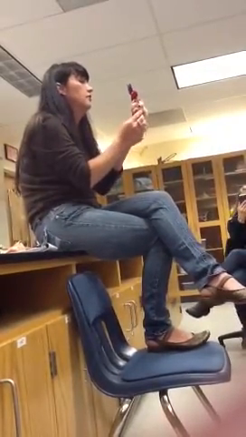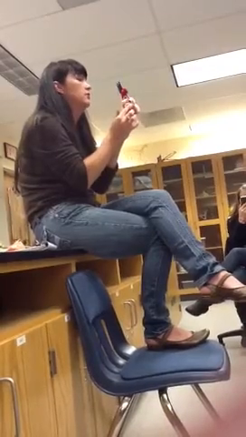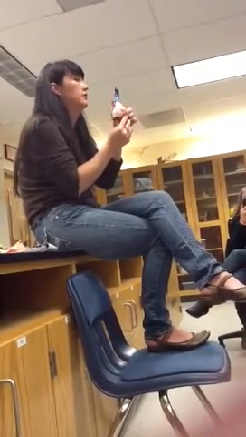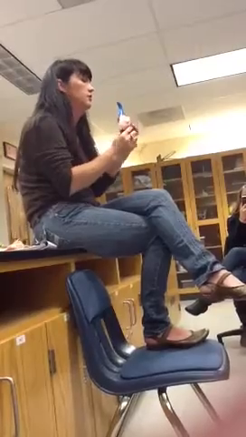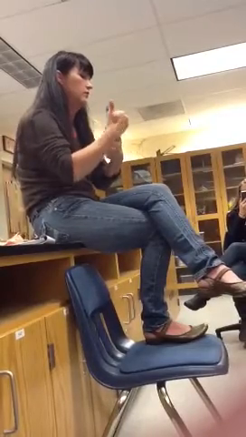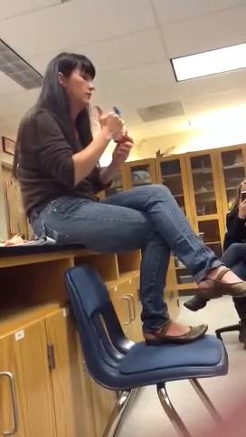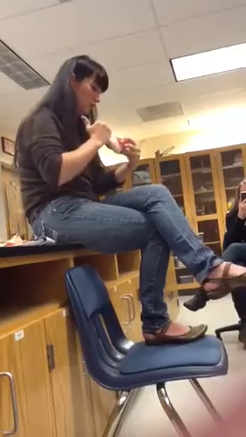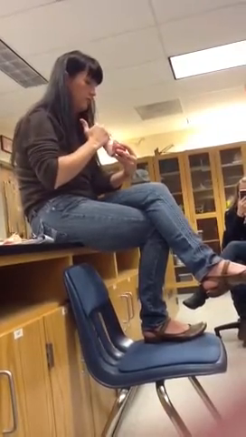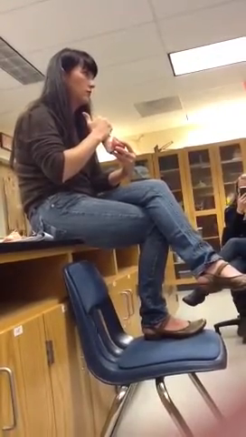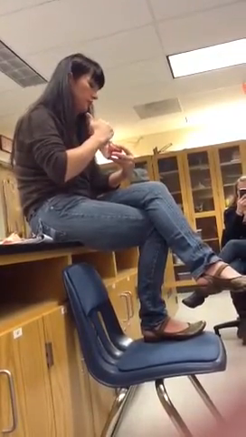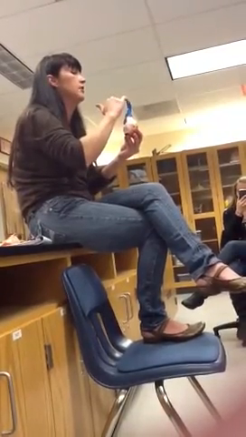What side of the heart is that? Posterior, good. One, two, three. It's called the brachiocephalic trunk. Left common carotid artery. Right common carotid artery. What is that one?